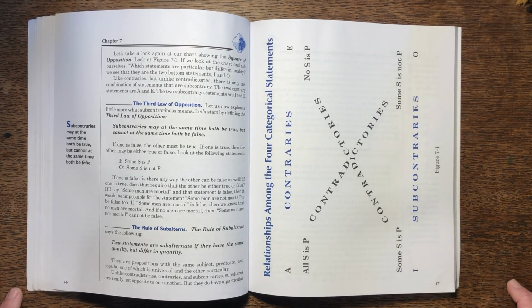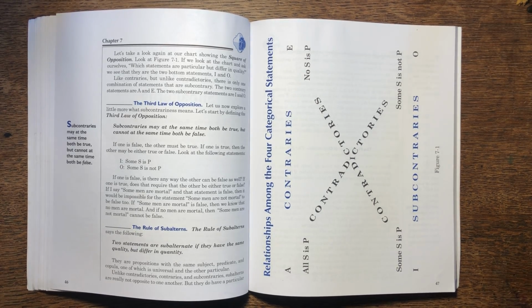The third law of opposition. Let us now explore a little more what subcontrariness means. Let's start by defining the third law of opposition. Subcontraries may at the same time both be true but cannot at the same time both be false. If one is false, the other must be true. If one is true, then the other may be either true or false. Look at the following statements. I, some S is P. O, some S is not P. If one is false, is there any way the other can be false as well? If one is true, does that require that the other can be either true or false?